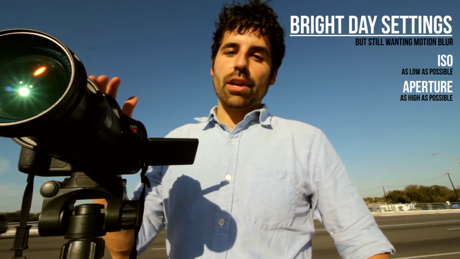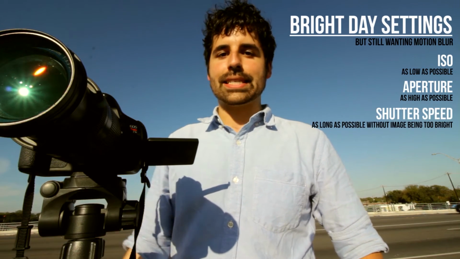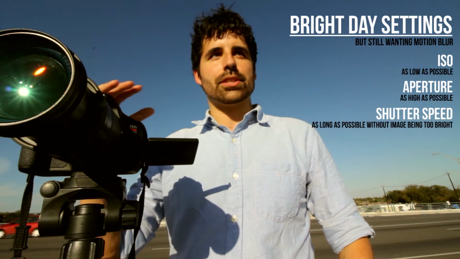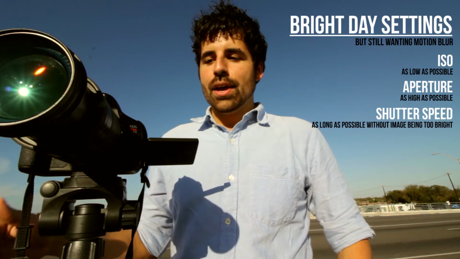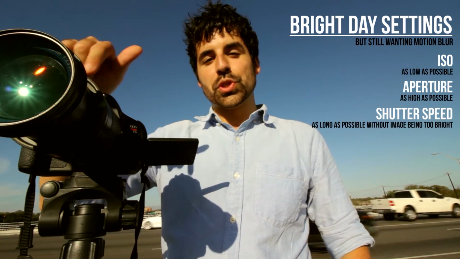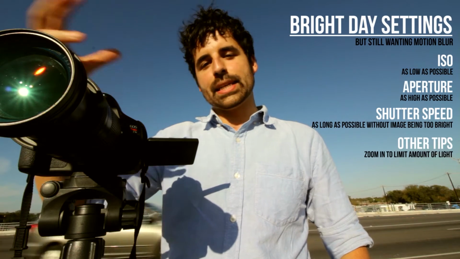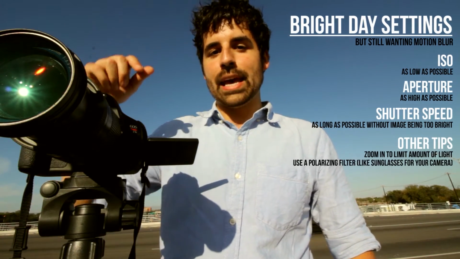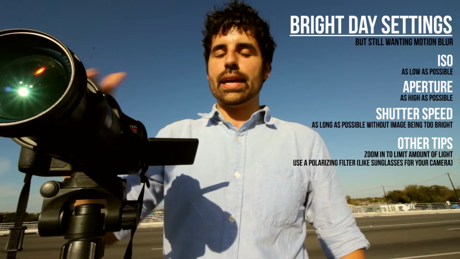Currently my shutter speed's on 4, which is 1/4 of a second. Any longer than that, I'm worried that it's going to start washing out the image. Another thing that I'm doing with this one is it's a zoom lens, so I'm going to zoom in a little bit so that way it brings in a little bit less light. And I've got a polarizing filter on the end of this one as well to bring in less light.